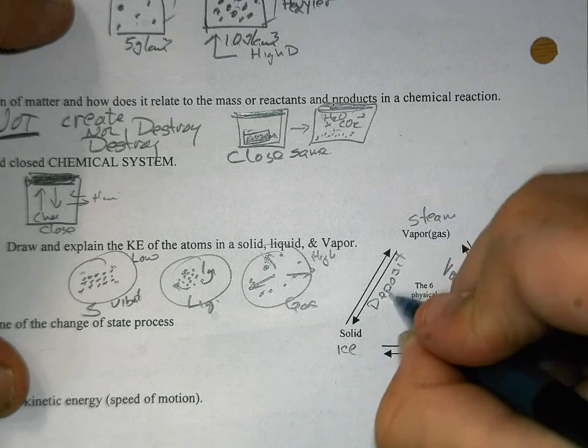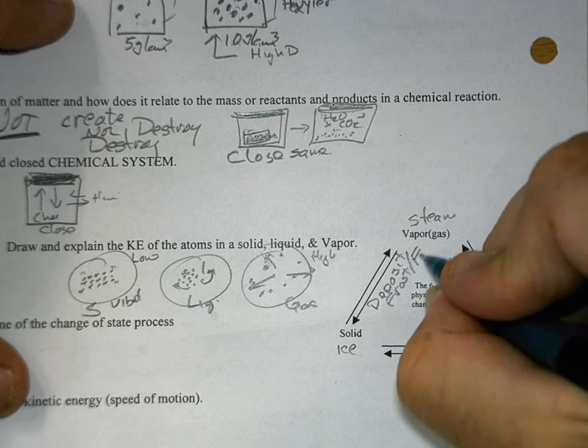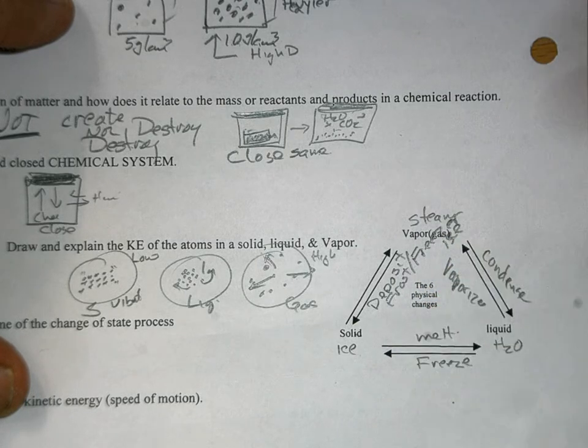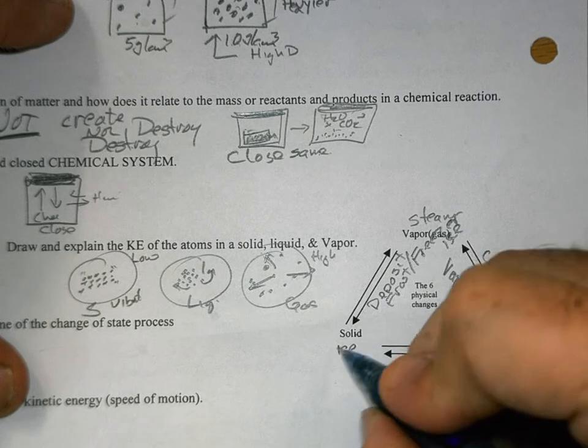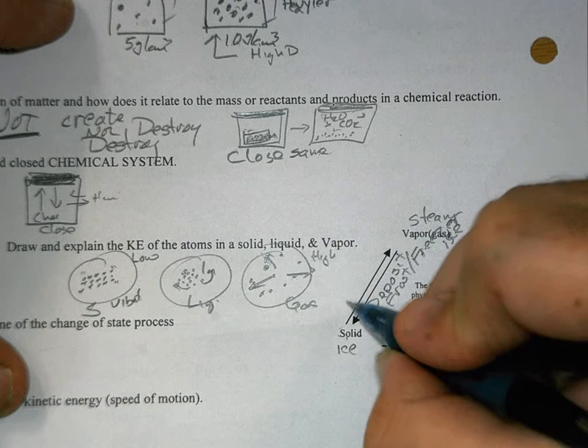And that's like frost in the morning, or freezer ice. When you open up your freezer, water vapor instantly freezes. The other way around, if you've ever played with dry ice, when it goes from the solid to the vapor, that's called sublimate.